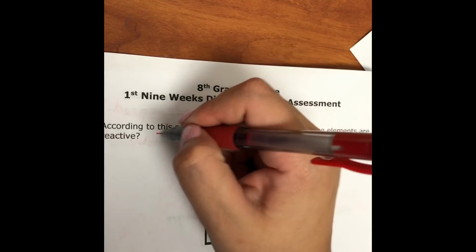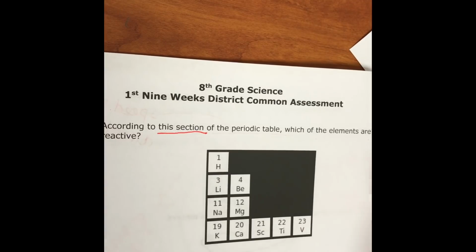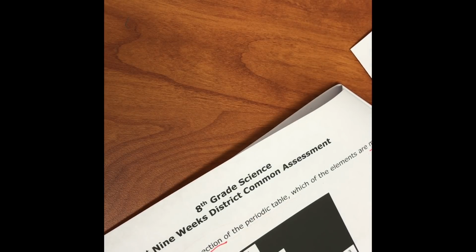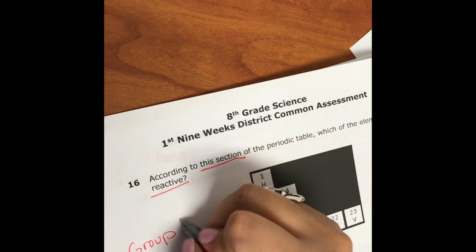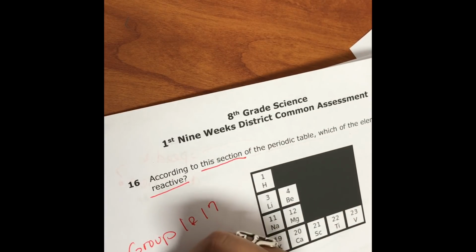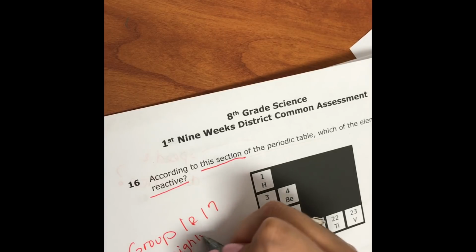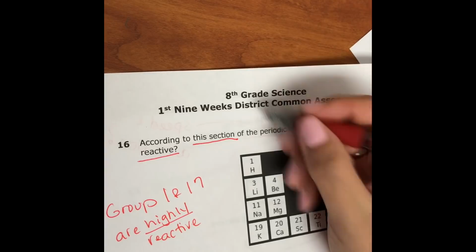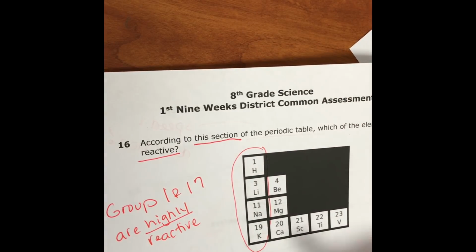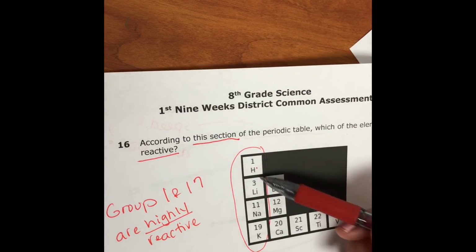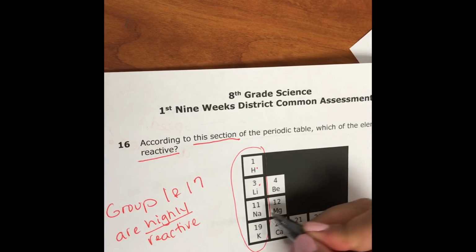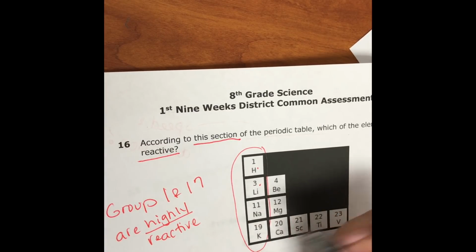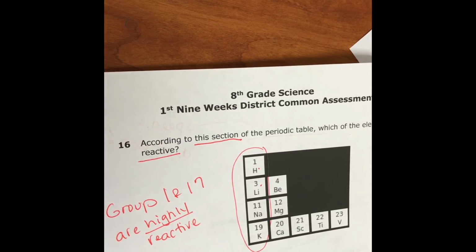According to this section, which of the elements are most reactive? Group 1 and 17 are highly reactive. 1, hydrogen, lithium, sodium, potassium, that's it. G.